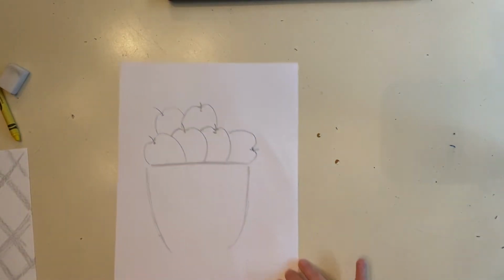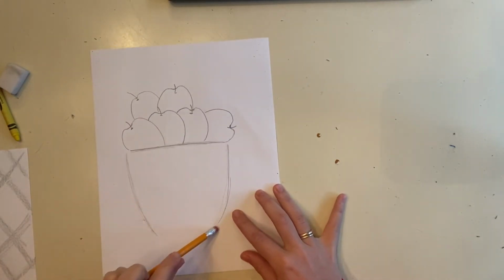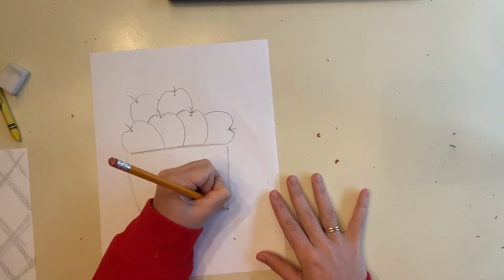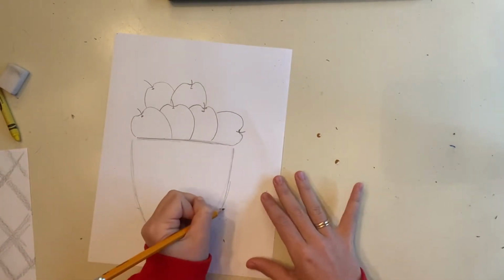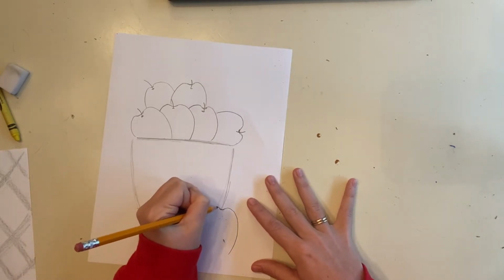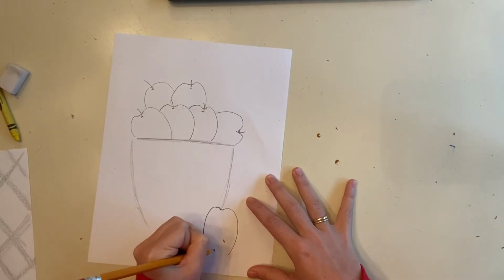So fun. I think I might want an apple or two on the ground over here in front of my bowl, so I can see the whole apple shape. Little U and two curved lines down and bump.